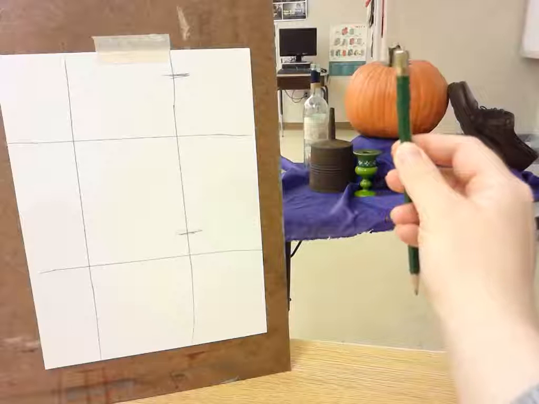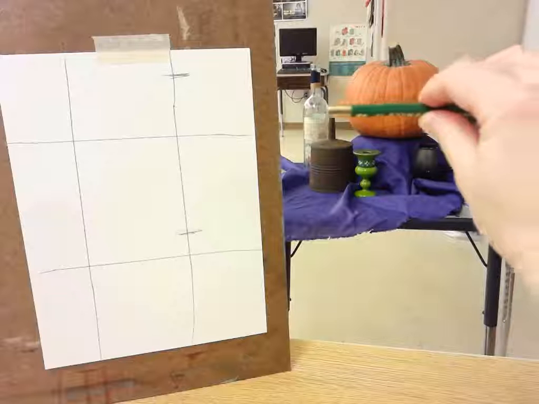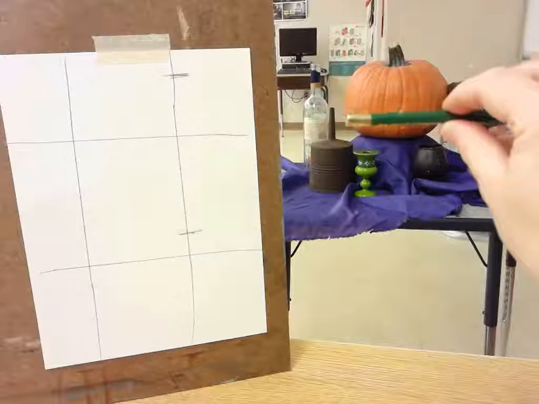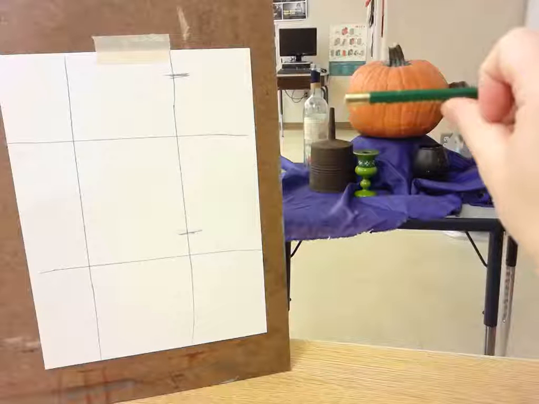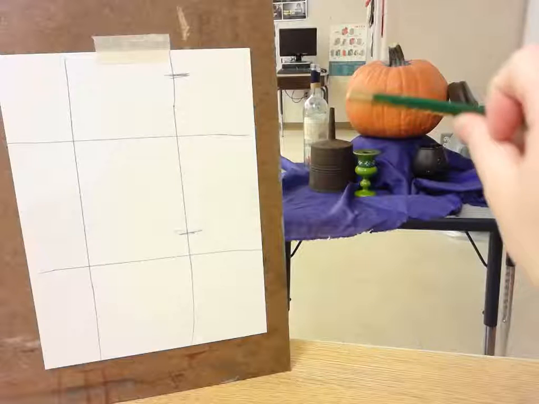So it's about this tall. Now, if I were to rotate the pencil, keeping my arm fully extended, I'm putting that metal tip of the pencil on the left-hand side of my pumpkin, and I'm just going to see, it looks like the pumpkin is just a little bit wider than it is tall.